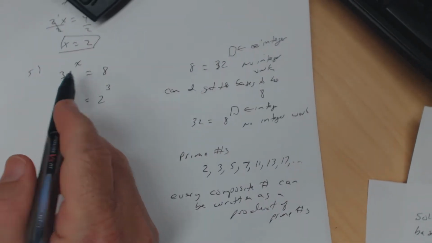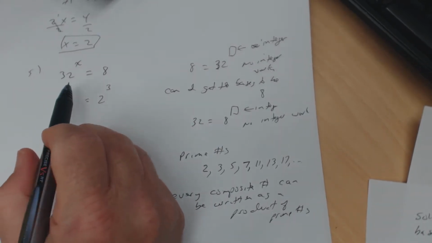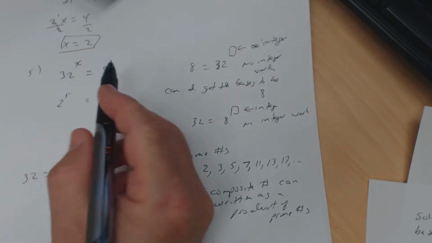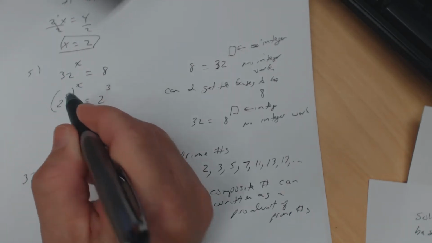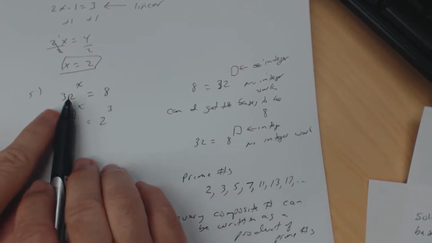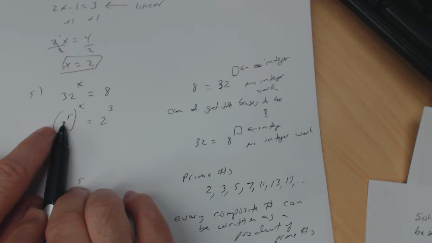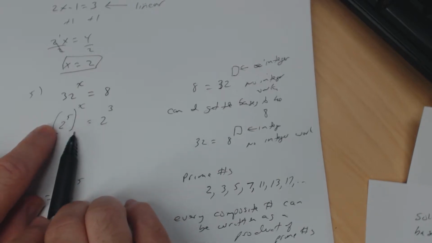Alright, so I'm going to rewrite 32 as 2 to the fifth. Now be careful. That's just 32, but what are you doing to that 32? You're raising it to the x power, so you've got to say this. So here's what you've got to see now. This 32 is 2 to the fifth, but that 32 is being raised to the x power, so you've got to put that in parentheses and raise it to the x power.